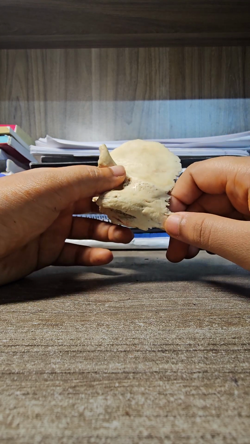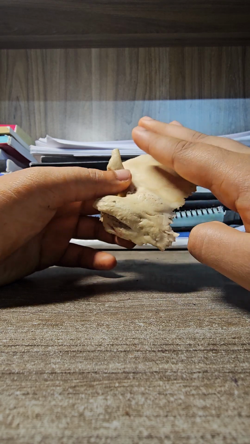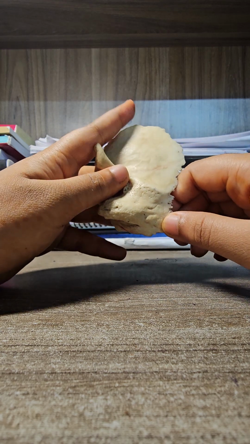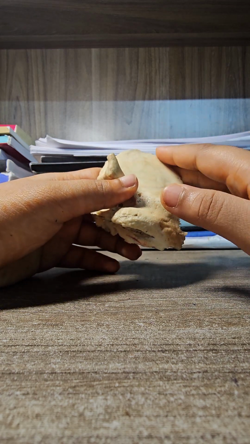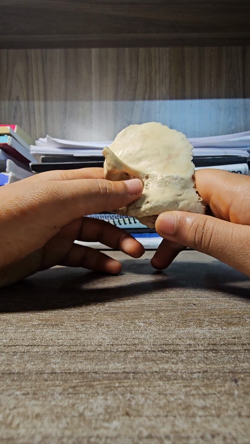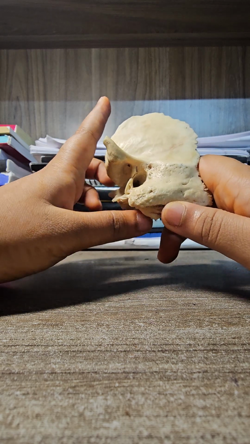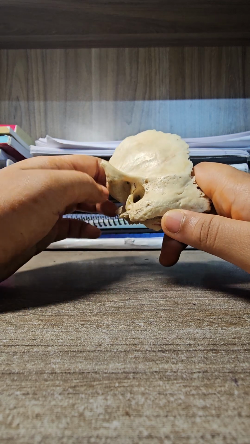Now the borders of the squamous part: the superior border and anteroinferior border. The superior border is attached to the parietal bone to form the squamous suture, and this is attached to the greater wing of the sphenoid bone.